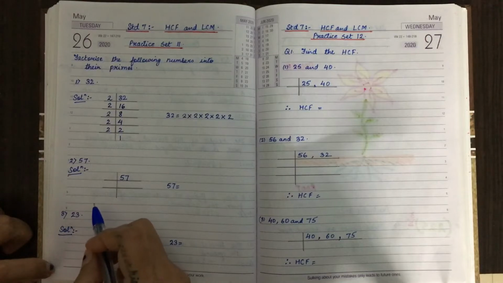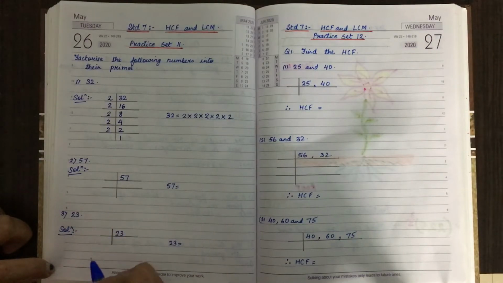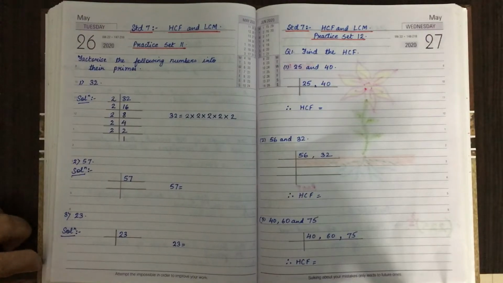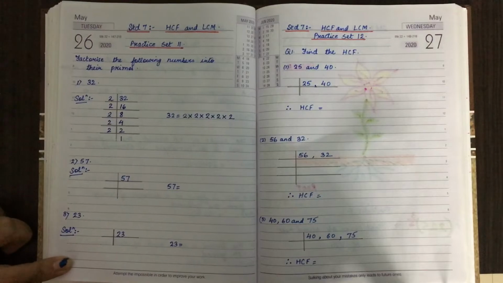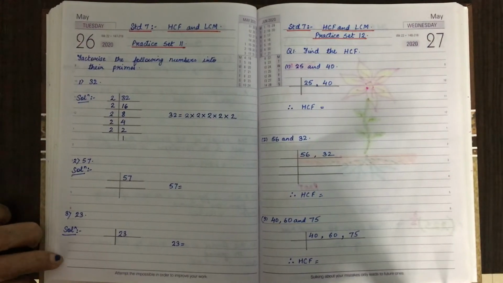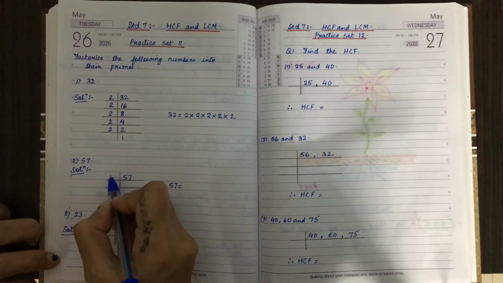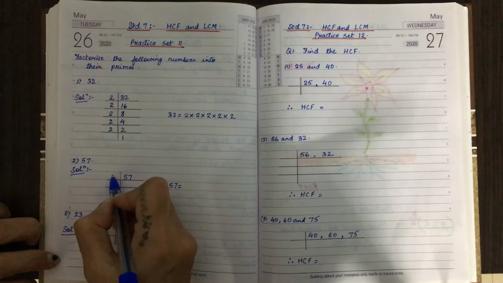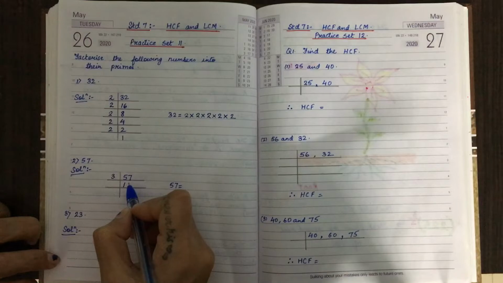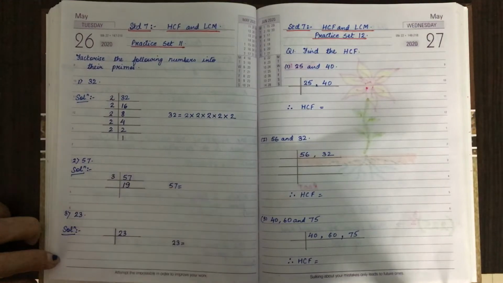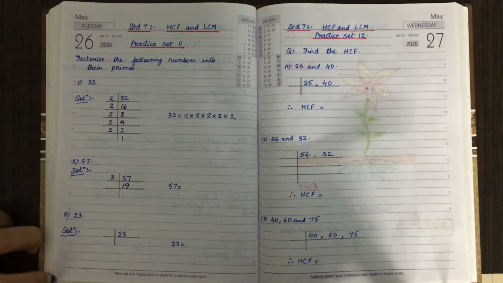Next we have the number 57. Okay, so let us factorize 57. Does 57 appear in the table of 2? No, it does not appear. Does it appear in the table of 3? Yes, it does. So we'll have to start with the number 3. 3 1s are 3, carry forward 2, 3 9s are 27. So 3 multiplied by 19 gives us 57.